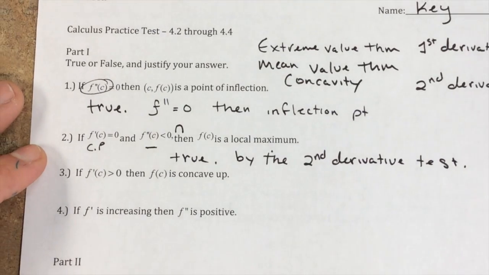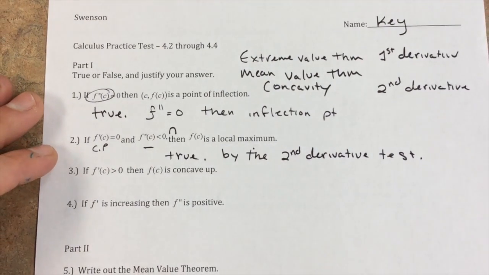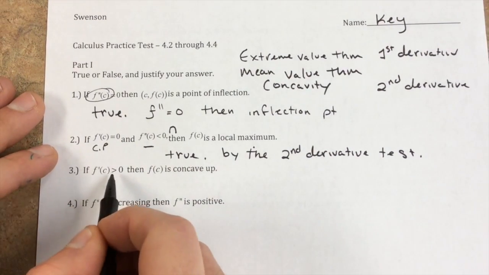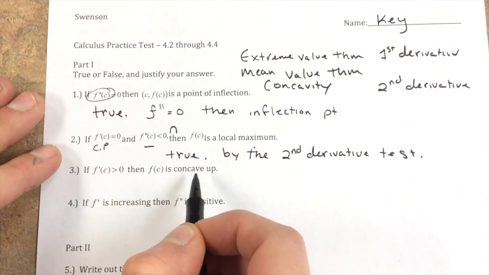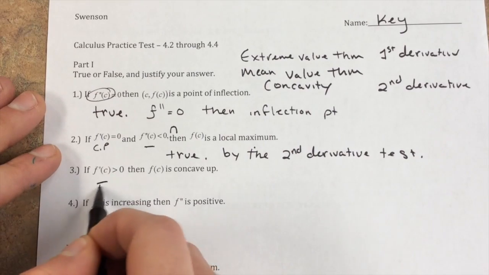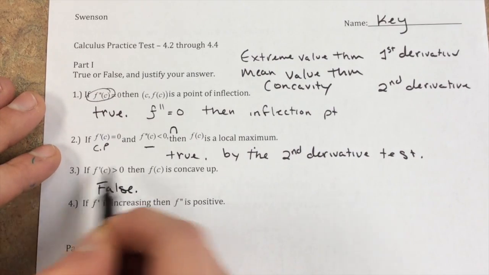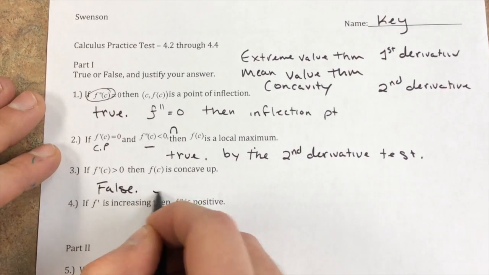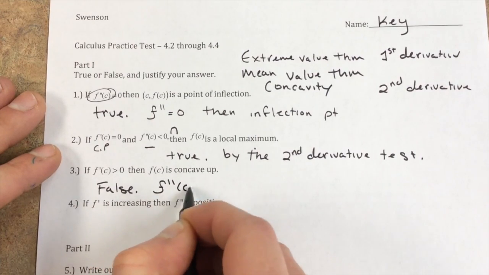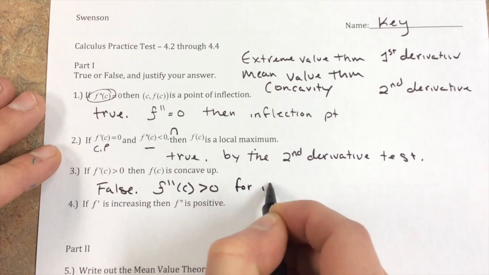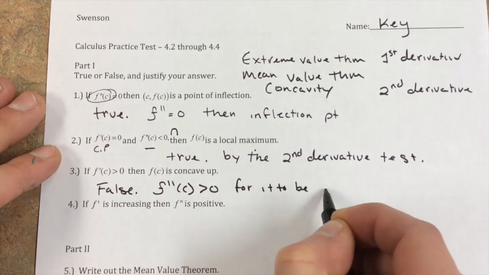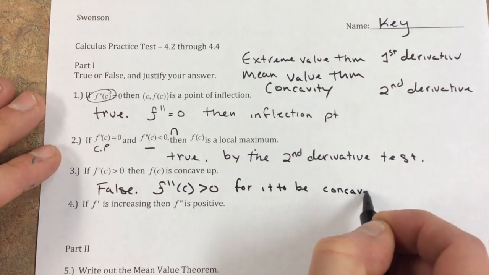Third one. Let's zoom out just a little bit so you guys can see what I wrote. If f prime of c is greater than 0, then f of c is concave up. So this one is false. Why? In order for this to be true, f double prime of c would have to be greater than 0 for it to be concave up.